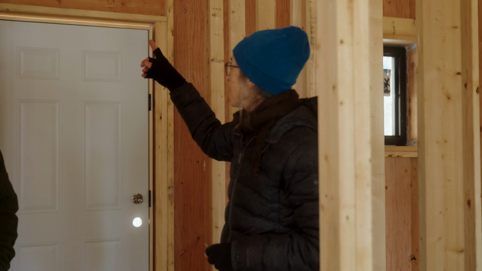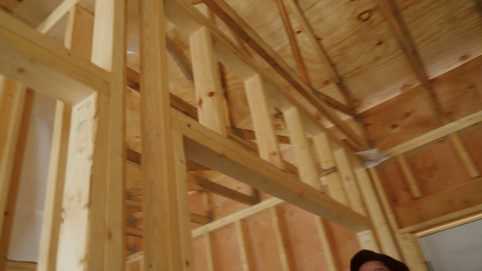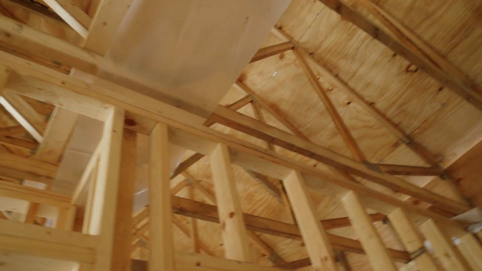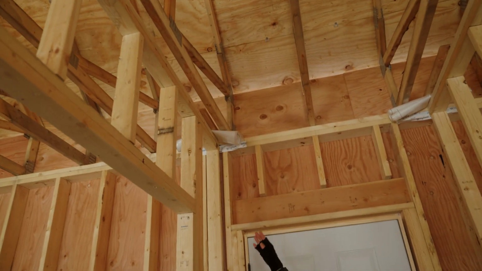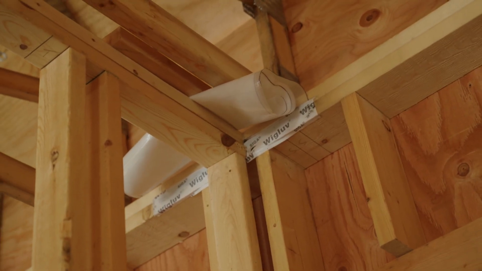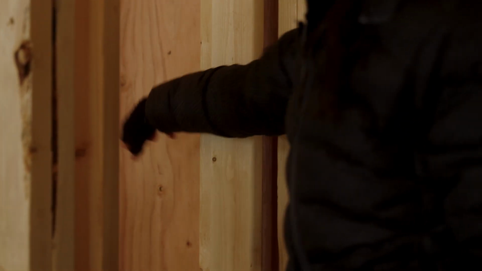So Jay, where you went before, we're looking at another interior partition here, and we don't see the polyethylene. Where is it? Well, it's rolled up, and it's tucked in and taped to the top plate so that it can connect to the exterior air barrier of the sheathing.